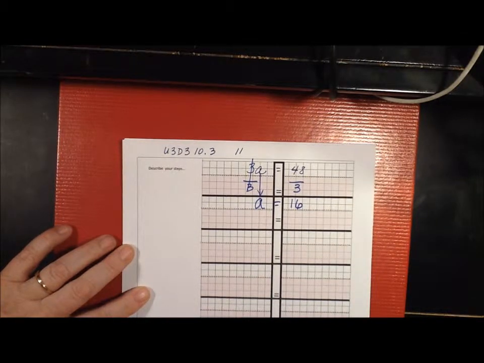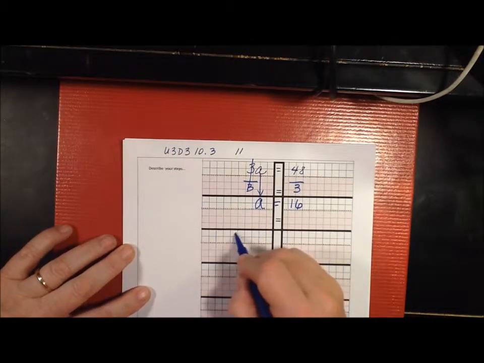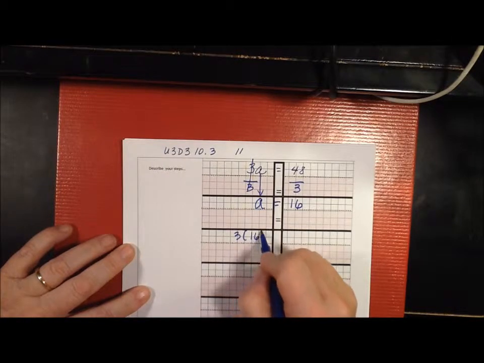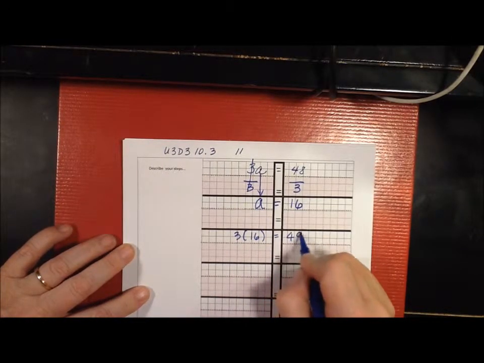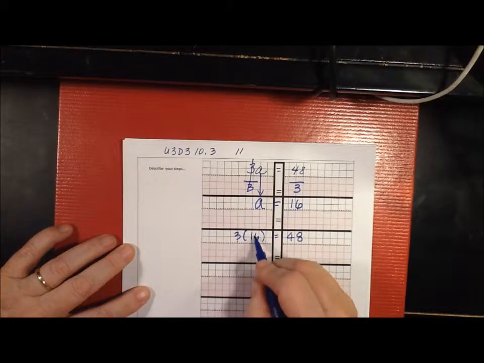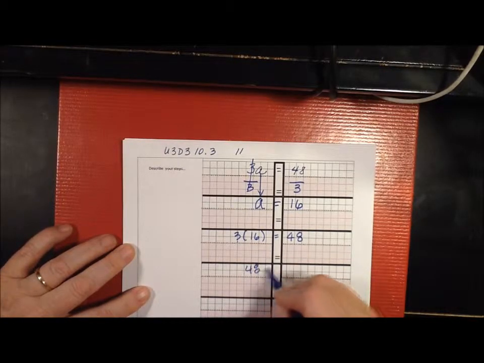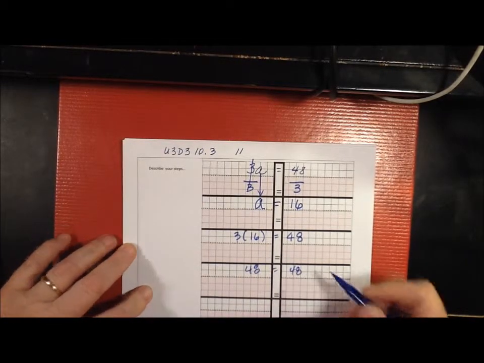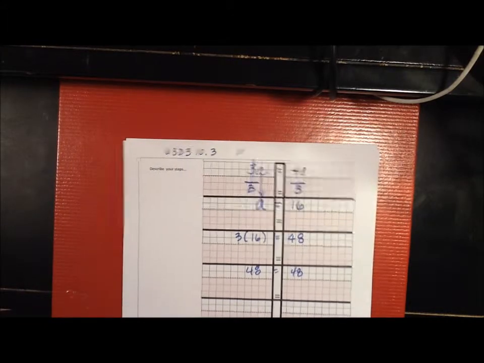And there we have it. Let's double check. Is it true that 3 times 16 equals 48? And yes, it is, because 3 times 16 is 48, and 48 equals itself. And there you have it. Let's look at the next one.